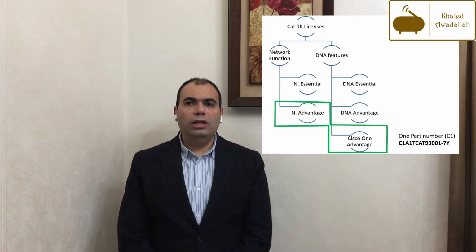So you have only 3 packages of license. Essential license, which includes Network Essential and DNA Essential. Advantage license, which includes DNA Advantage and Network Advantage. And C1 or Cisco One license, which includes Network Advantage and Cisco One Advantage.